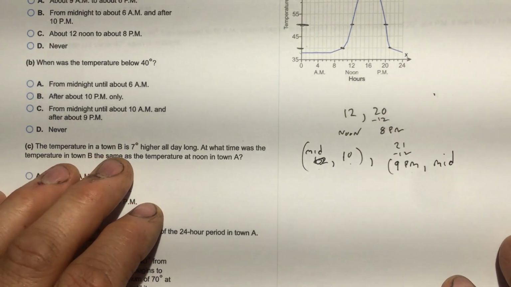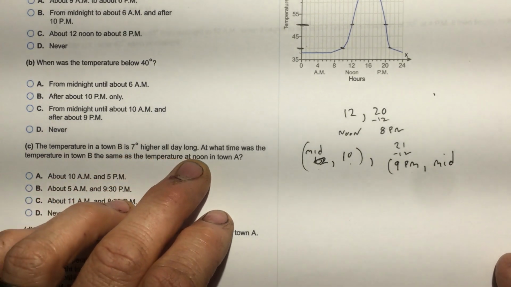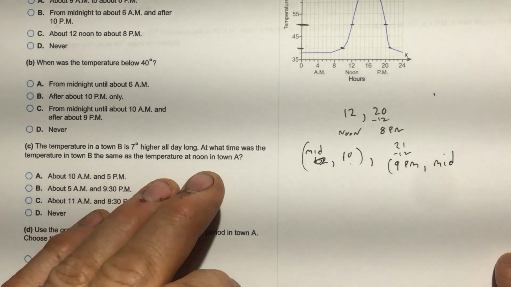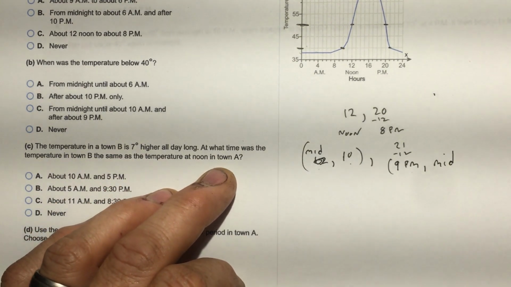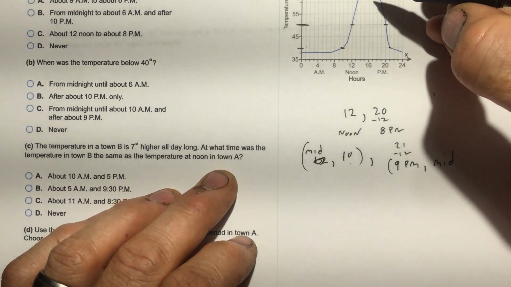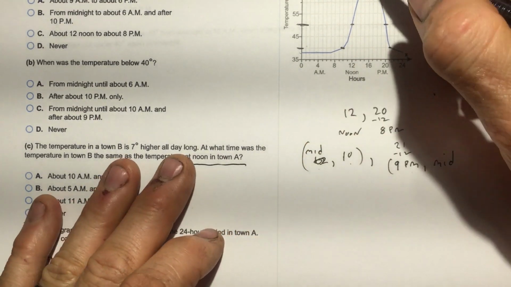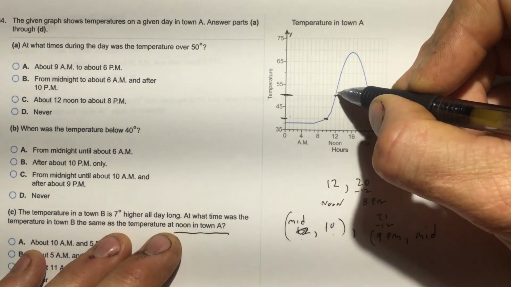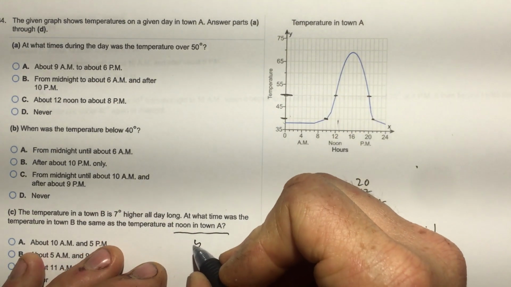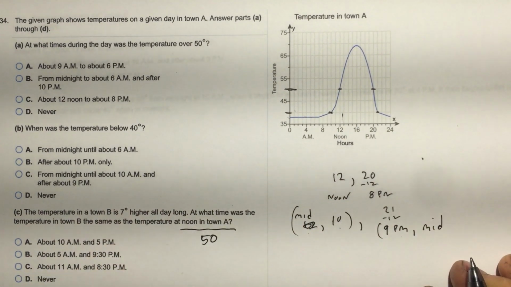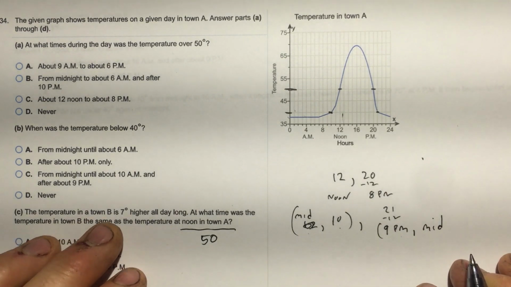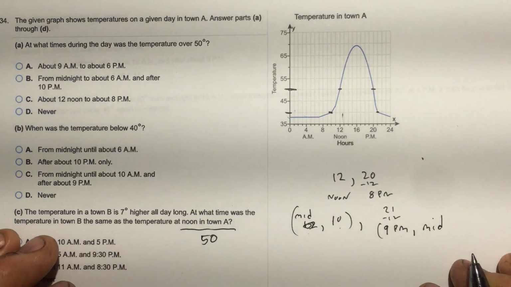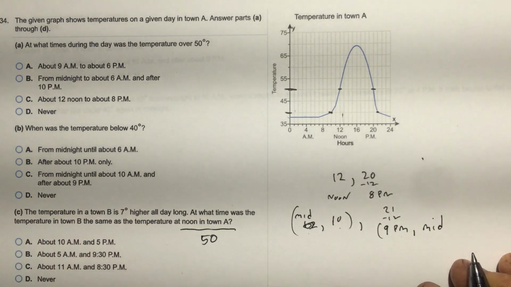The temperature in town B is 7 degrees higher all day long. At what time was the temperature in town B the same as the temperature at noon in town A? Well, let's first, at noon in town A, here's town A. What was the temperature at noon? So at noon, we're right here at 50, right? 50. So this is 50. So the temperature in town B is 7 degrees higher all day long. What time was it 50 there?